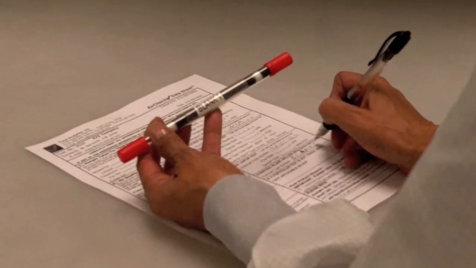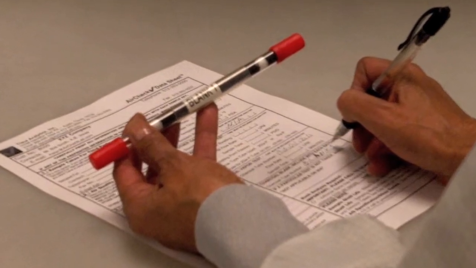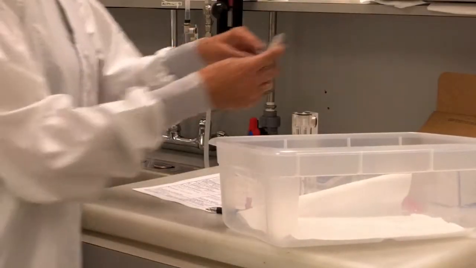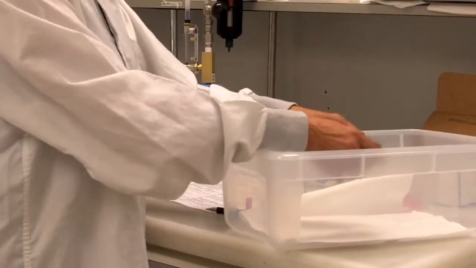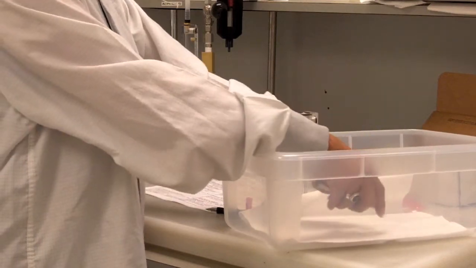Only one blank needs to be submitted per batch of samples taken on any given day. Simply break both tips off an oil vapor tube marked blank. Cap both ends, note it on the datasheet, and place it in the return mailer.